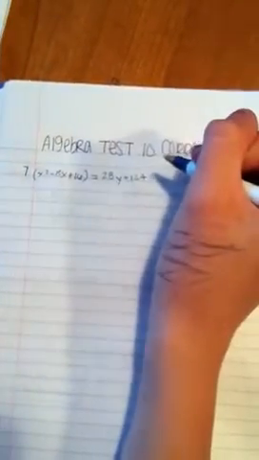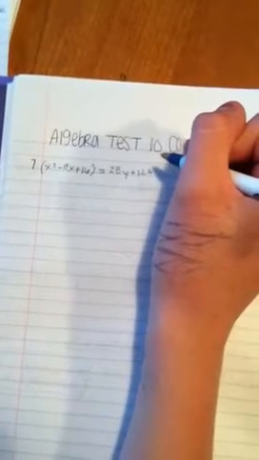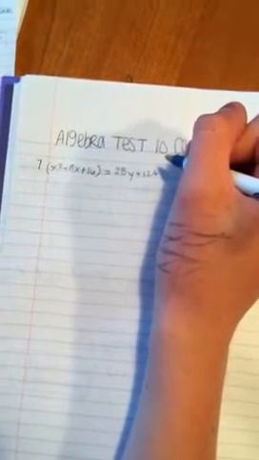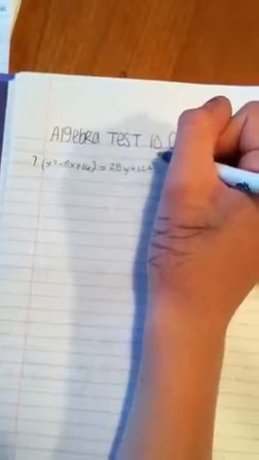So I'm going to put it on the other side of the equation. It's equal to 28y, because I added to both sides, and add 124 to both sides. So now I have this, and then to 124, I also have to add 16, because I have to add it from here.